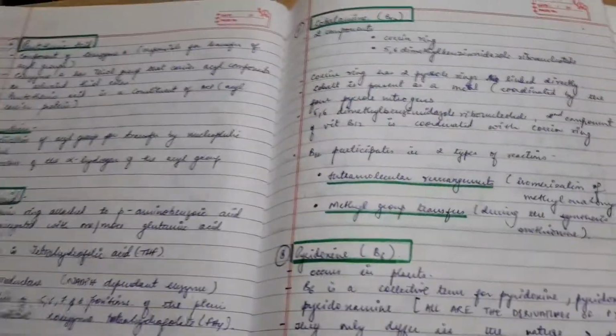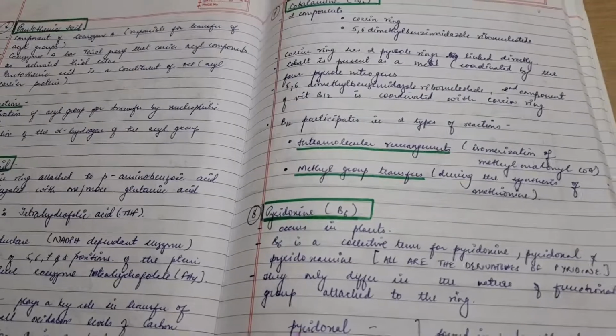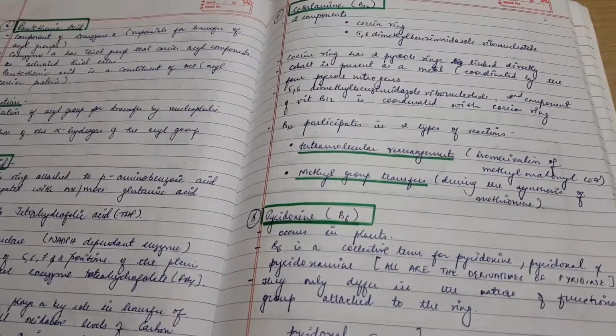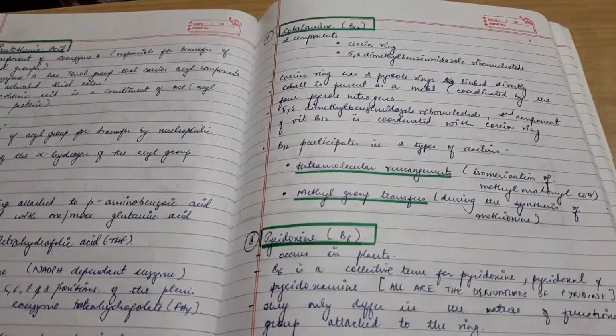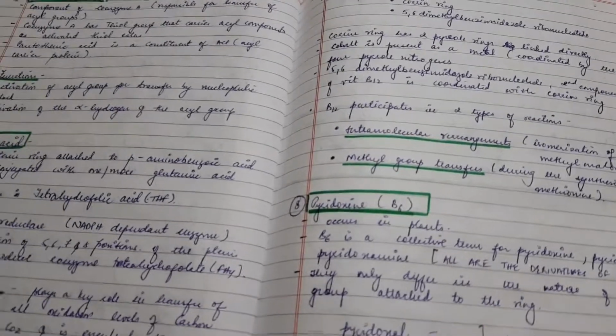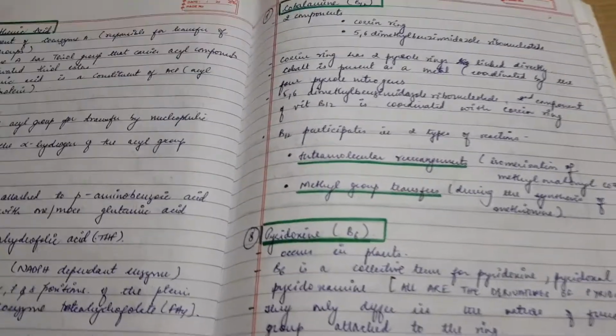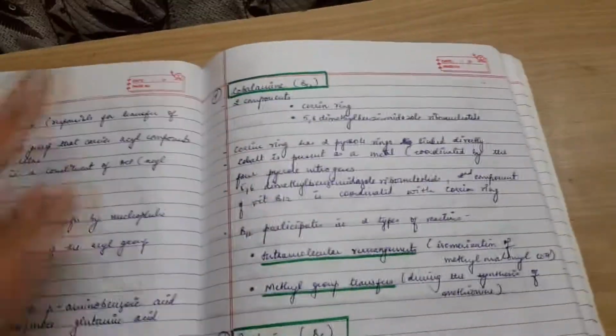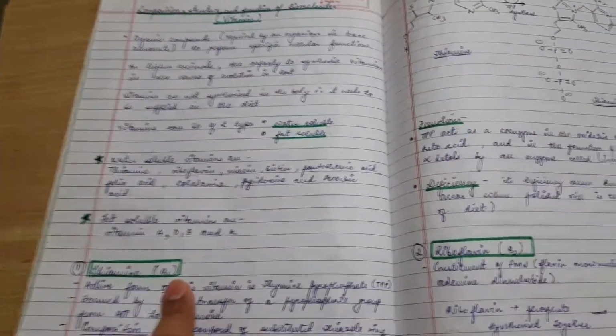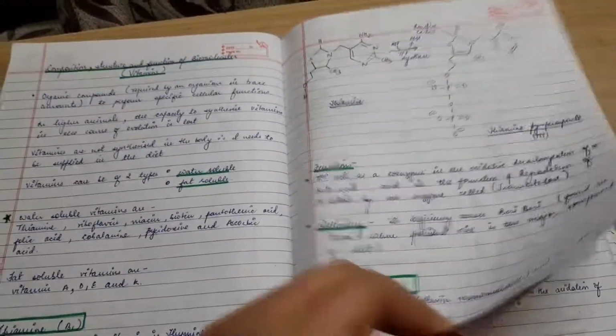This is the function. Functions can obviously come in 1 marker or 2 marker questions, but in case of theoretical exams, and in case of NET exam, you need to memorize it. The functions are very important, and you need to know the names as well. That is the names that are written here that I've already told you. That is thiamine: thiamine's name is B1, riboflavin is B2. You need to know these.